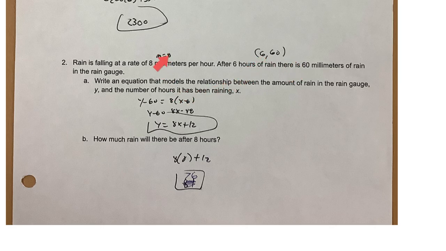So I used my slope of 8, my point of 6 comma 60, went into my point slope form right here and got y equals 8x plus 12. And I plugged in 8 for my hours, which is the x. I know that because hours was in my x position up here. And 8 times 8 plus 12 is 76, and that should be millimeters of rain.